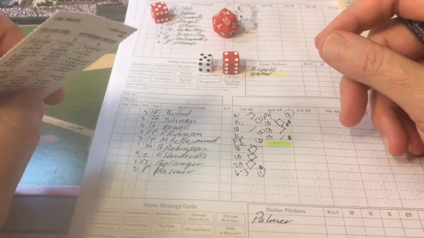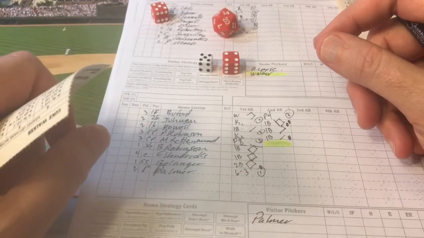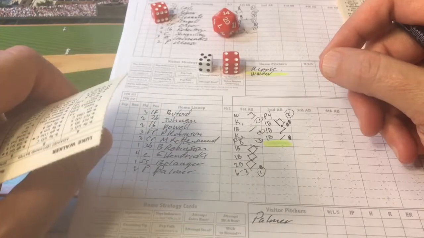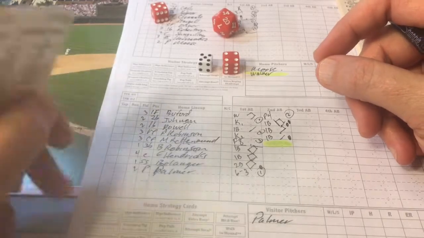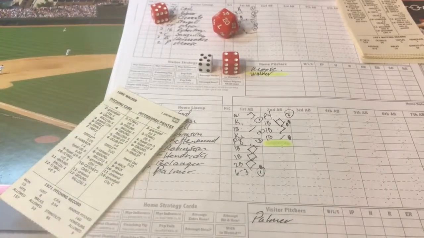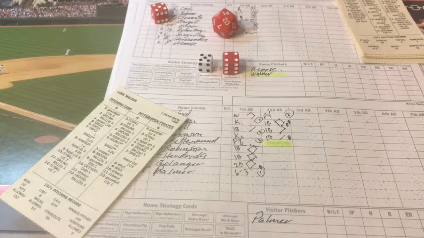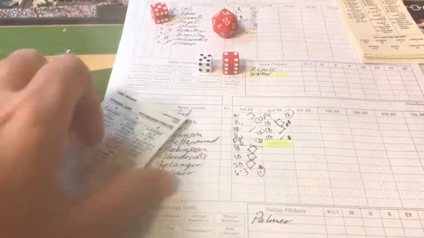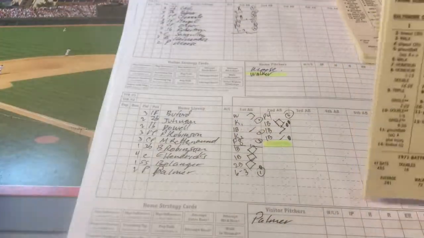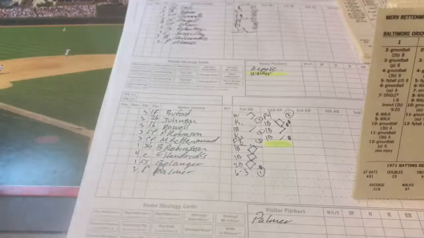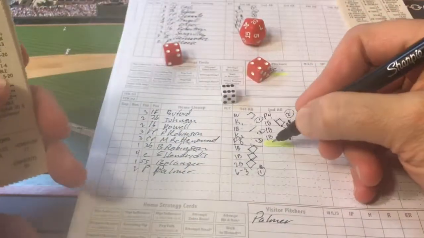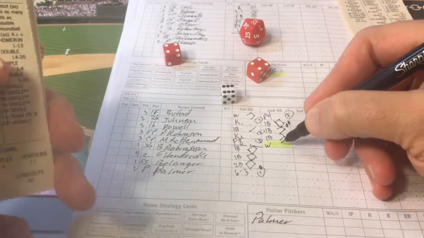We are in the bottom of the second inning where the Orioles have scored 4 runs. And it's Walker, Luke Walker, who's replaced Bob Moose. And he's going to be pitching to Merv Rettenmund. A 6-8. A 6-8 is a walk, ball 4. Bases are now loaded.